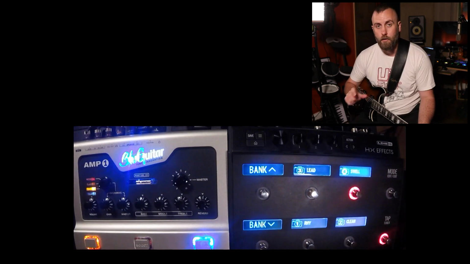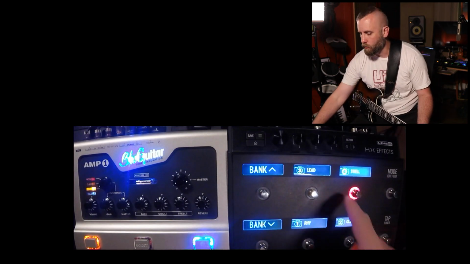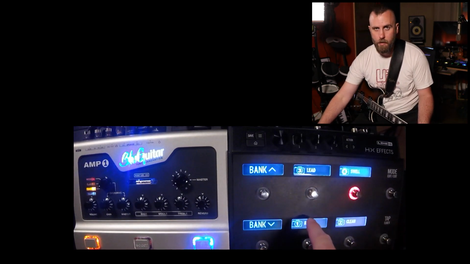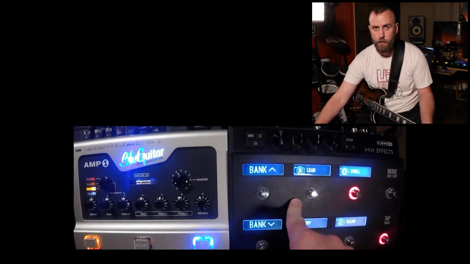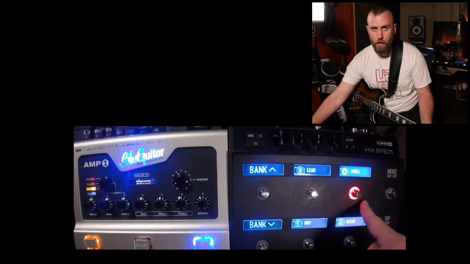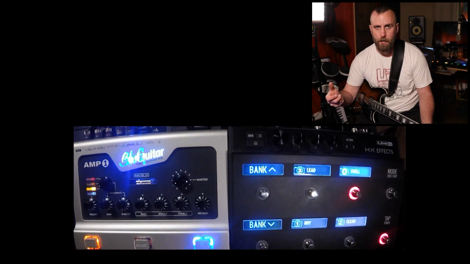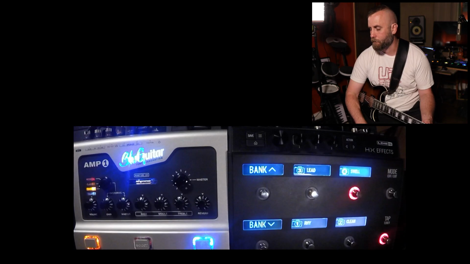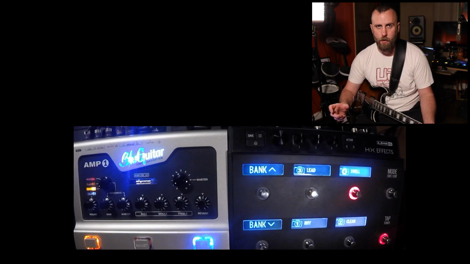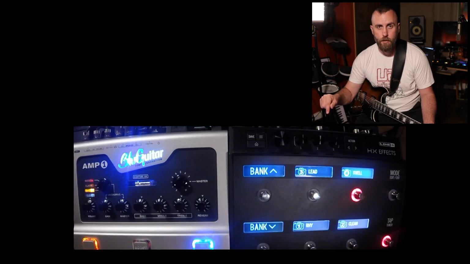All right, now I will tell you that if you want to send a CC message to that snapshot, you need to save it first. You need to start on a different snapshot. And then when you hit the actual snapshot you want, that CC command will be stored on that snapshot. Okay? So it's not like the preset mode to where you can just be on the same preset, hit the switch, and then it's going to store that PC number.